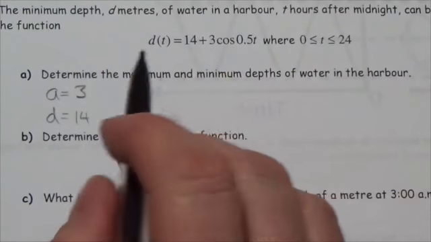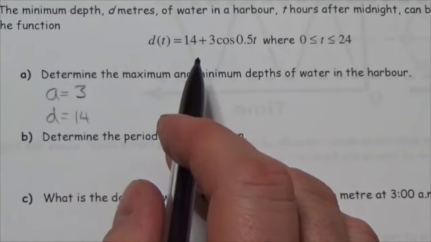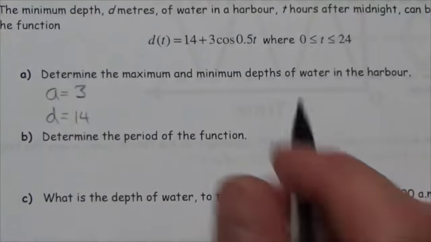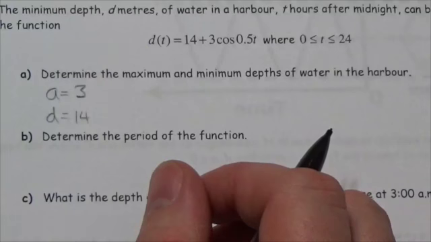Try not to get thrown off by the fact that the 14 comes first when we write it out. A lot of times people just read that and think, a has to come first. If it comes first, it's got to be a. Well, that's not necessarily true. They are free to change the order as they wish.